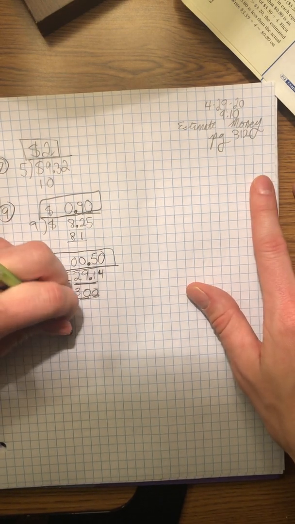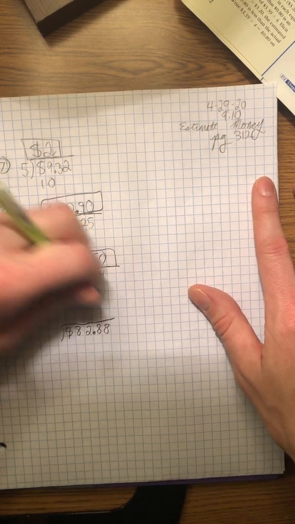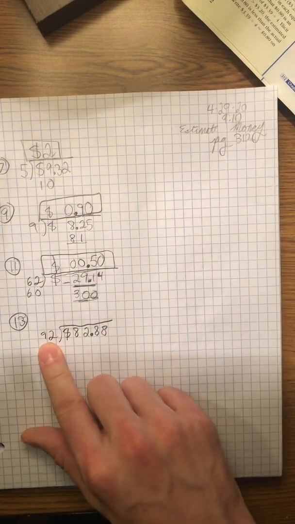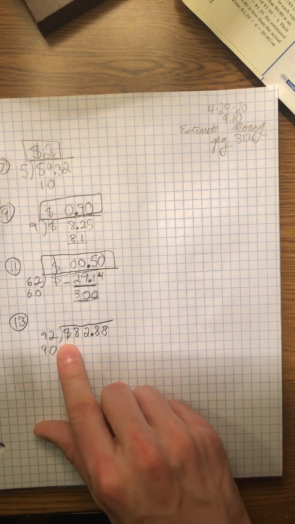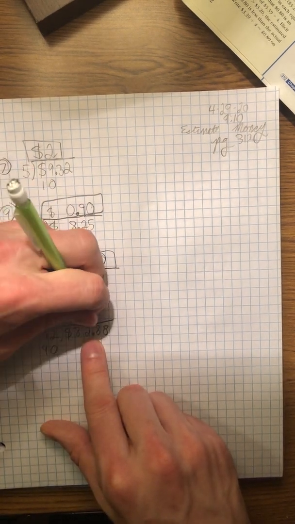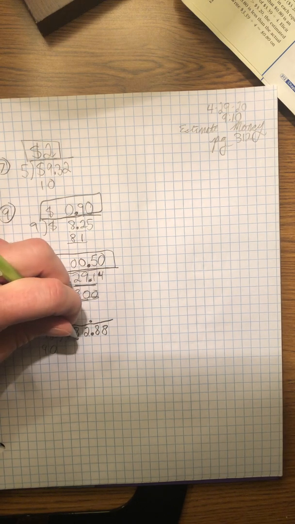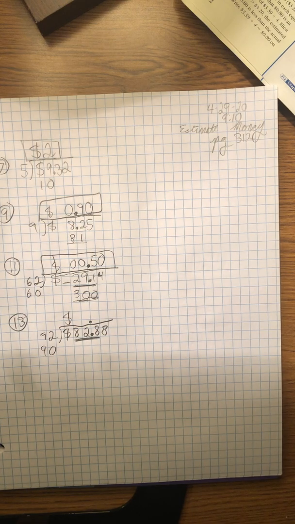Number 13 is $82.88 divided by 92. Change that to what? Just get rid of the 2 and turn it into a 0. So make this 90. Bring the dollar sign straight up. Bring the decimal straight up. And now, I can't do 80. I got to go all 3 digits here.